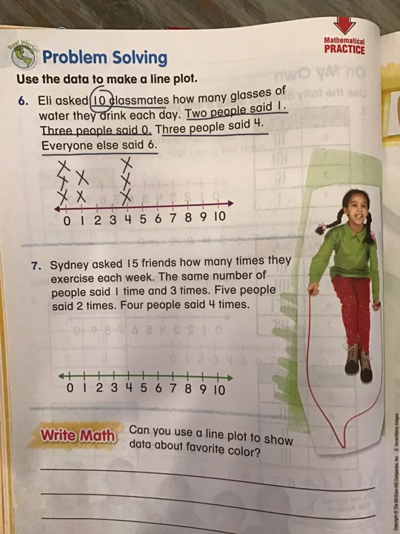So we know he has 10 people. So we need to find out how many people are left over after we've asked these, right? So what we're going to do is we're going to add them together. We're going to add 3, because 3 people said 0, plus 2 more, plus 3 more. So 3 plus 2 is 5, plus 3 more is 8.